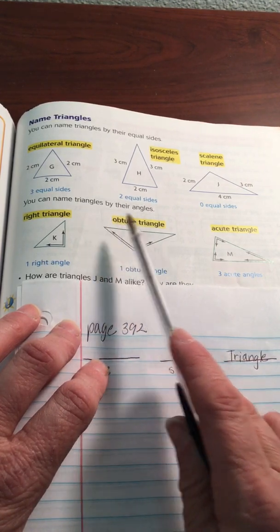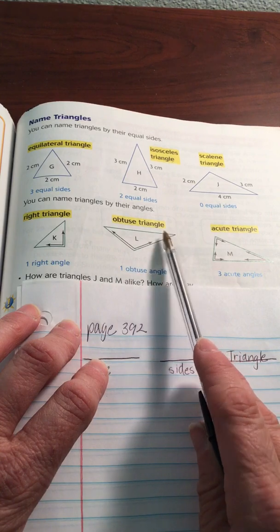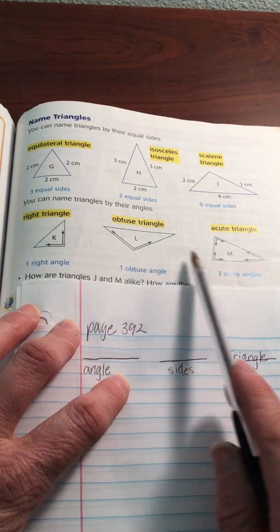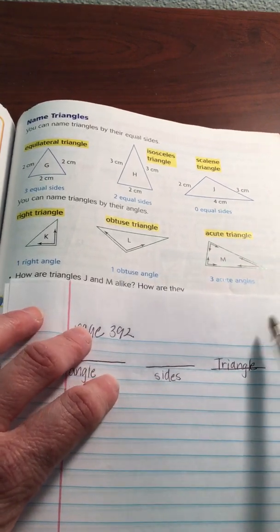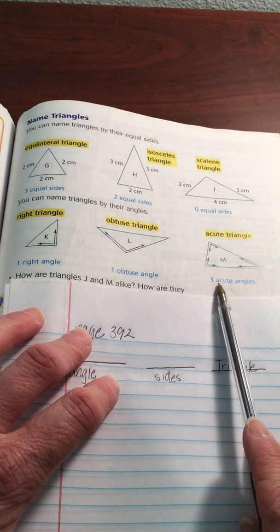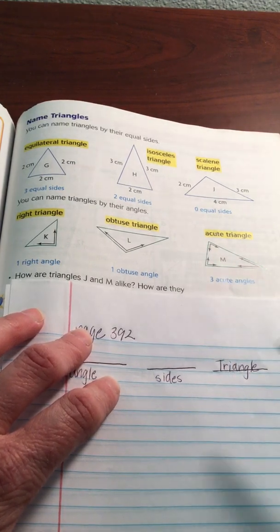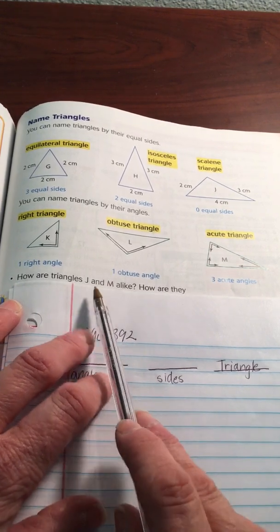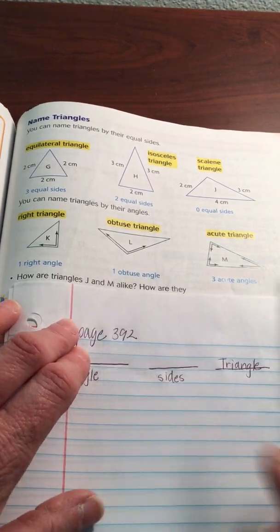Even though this angle and this angle are small, we are going to call this an obtuse triangle because it does have one obtuse angle. And this triangle over here seems to have three little tiny angles in it. It's got three acute angles, so it's an acute triangle. Now, it asks, how are triangles J and M alike?